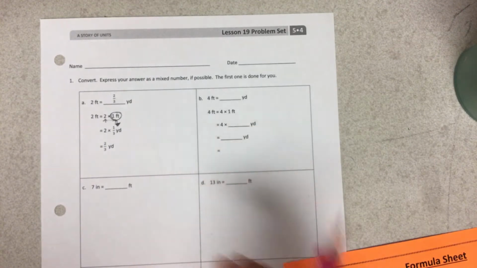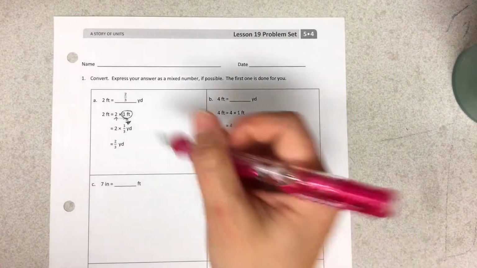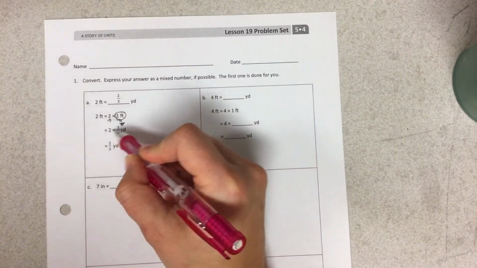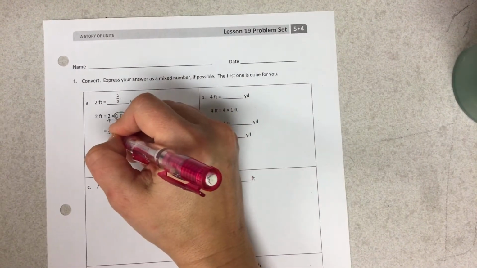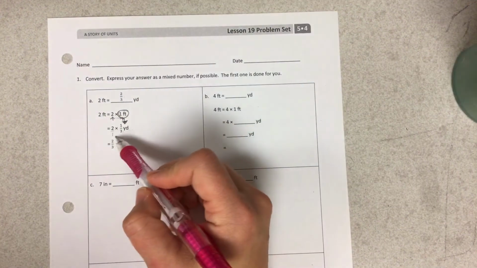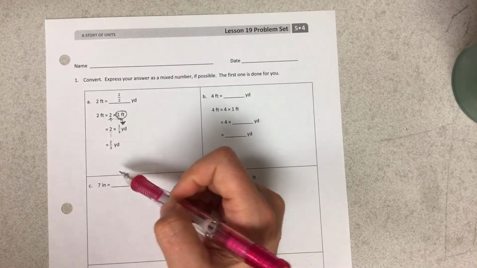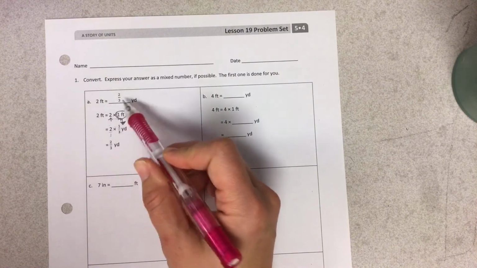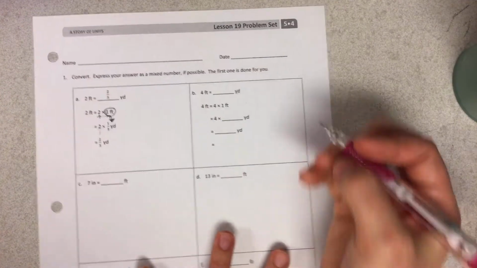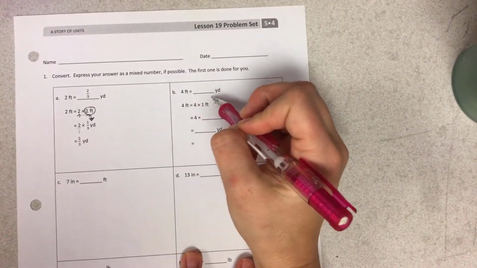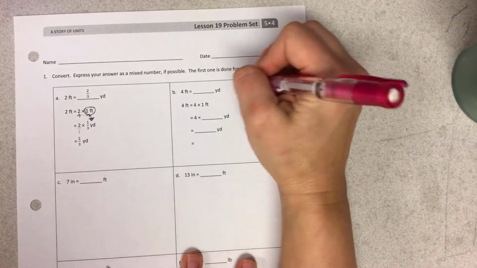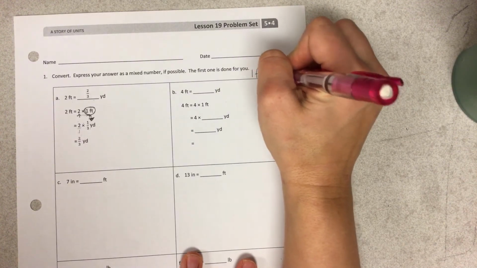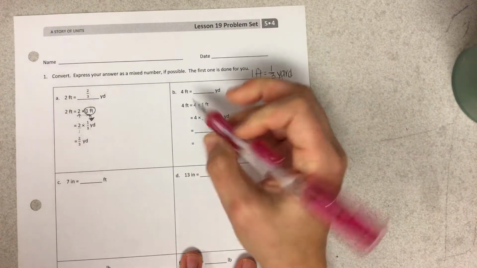Sorry guys, it's going to be a little blurry until it focuses back in after I've taken my formula sheet off. So then I can go ahead and multiply, and just remember guys, when I multiply, I just multiply straight across, and whole numbers always have that invisible 1 underneath. So it's 2 times 1 is 2, and then 1 times 3 is 3, so it's 2/3 of a yard. So we know that 1 foot equals 1/3 of a yard.